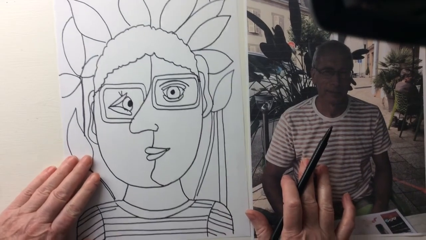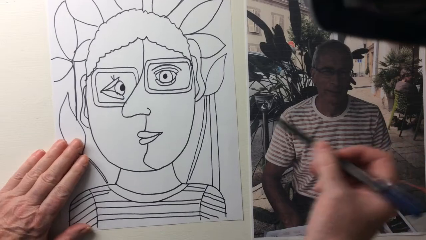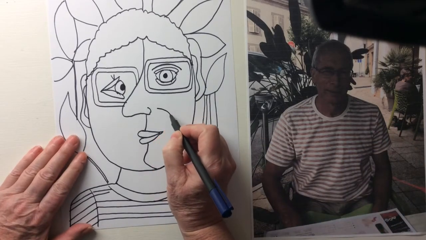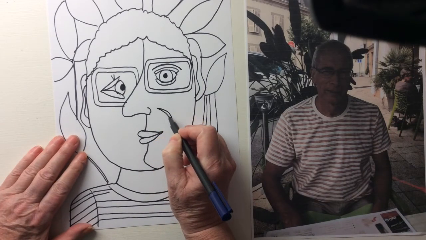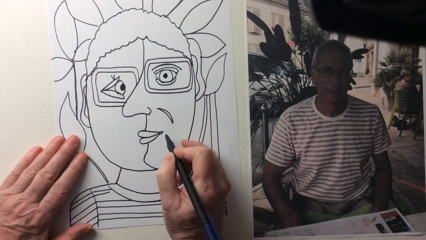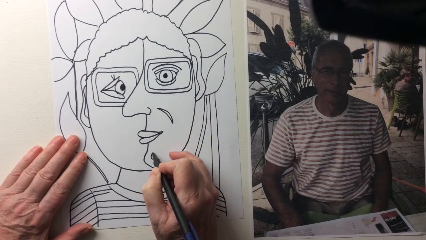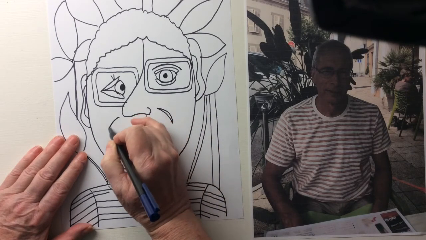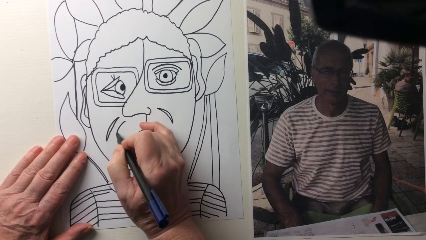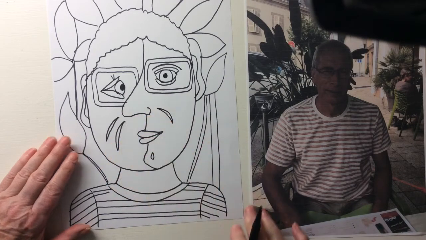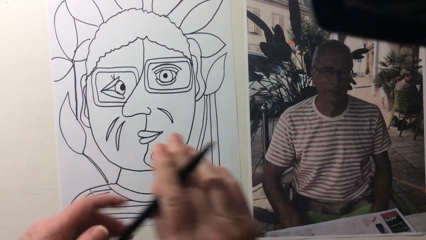So these look, I'm really happy with this. I think that looks quite good. But I just want to add a few more lines in, because Mr. Palmer isn't that young anymore. So he has some lines on his face, got like a dimple in his chin, some lines on this side. And then I'm going to start to think about adding colour.